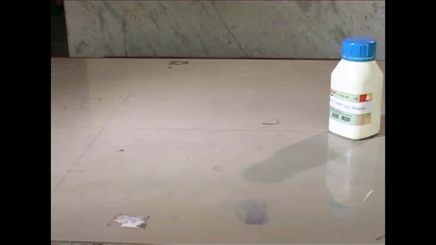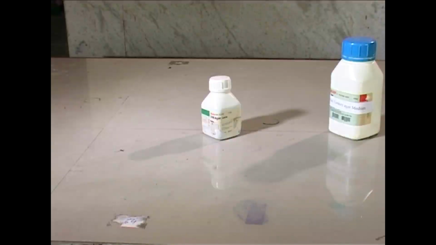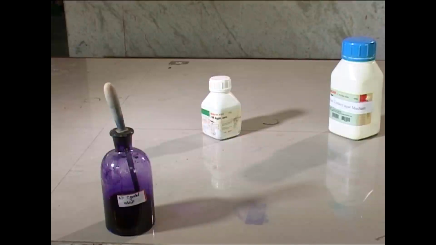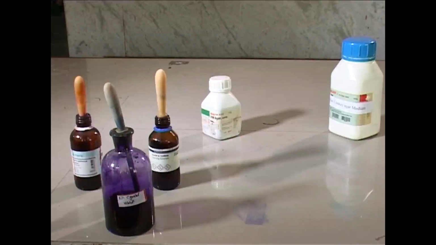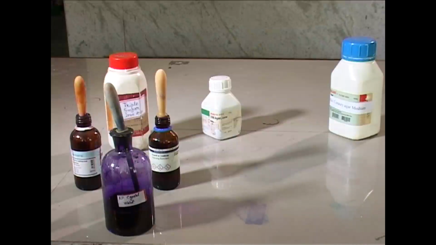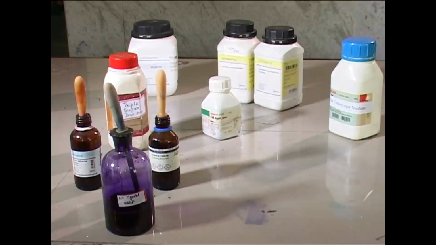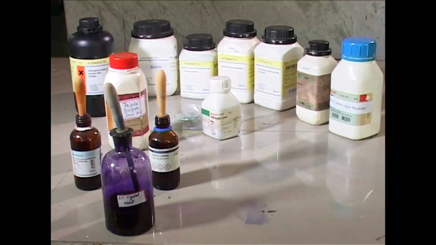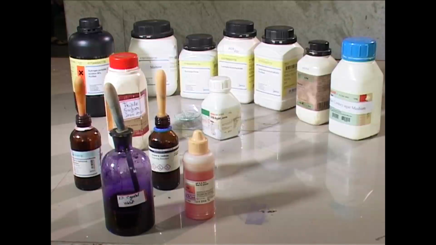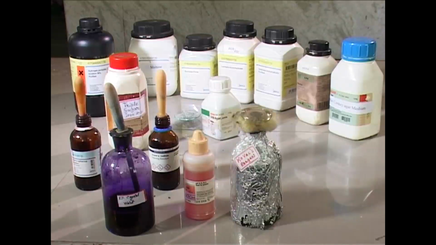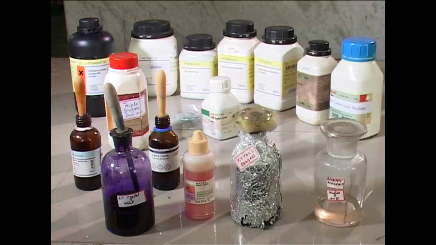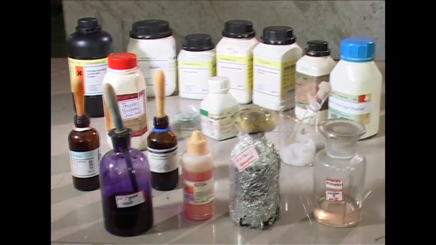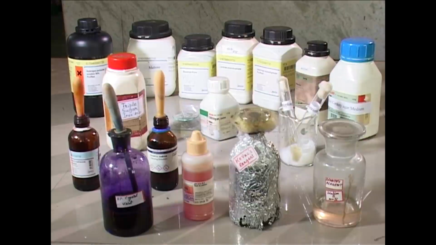It includes MacConkey agar, EMB agar or eosin methylene blue agar, gram stains including crystal violet as well as safranin, Lugol's iodine, TSI agar, triple sugar iron agar, 5 basic sugars: dextrose, maltose, lactose, sucrose as well as mannitol, Durham's tube, 3% H2O2 for catalase assay, methyl red, Kovacs reagent including alpha naphthol as well as 40% KOH, Barritt's reagent, and apart from which nutrient broth and peptone water broth with tryptophan will also be taken.